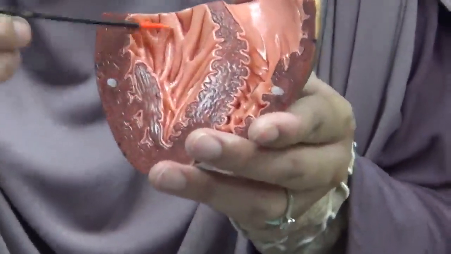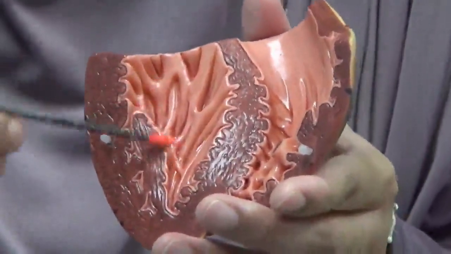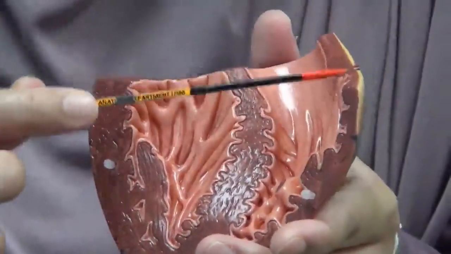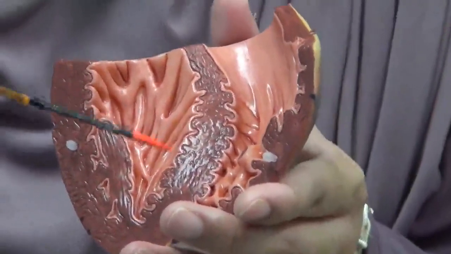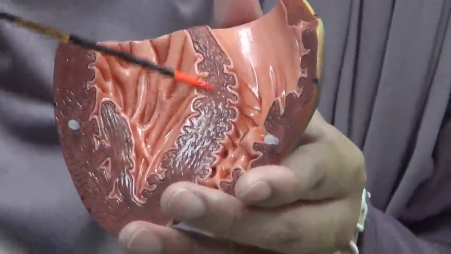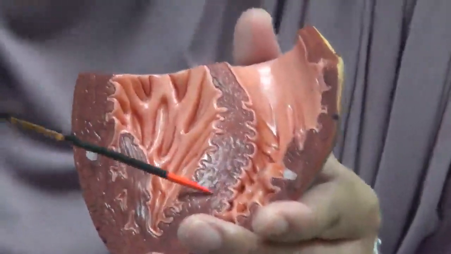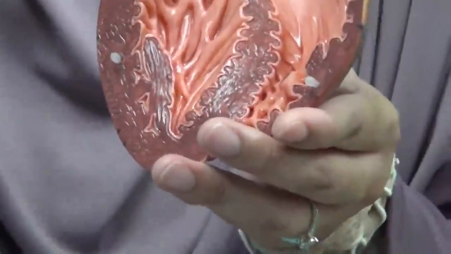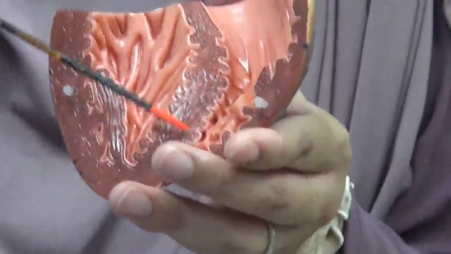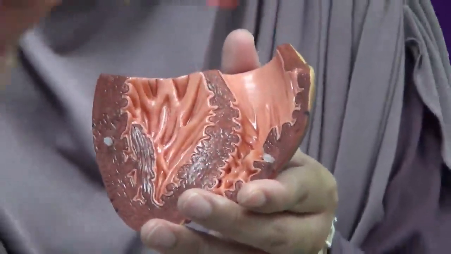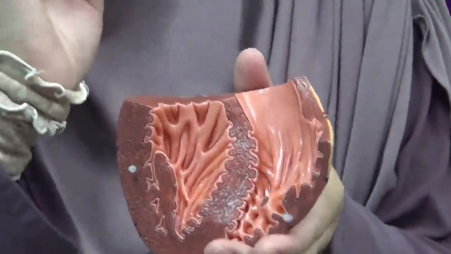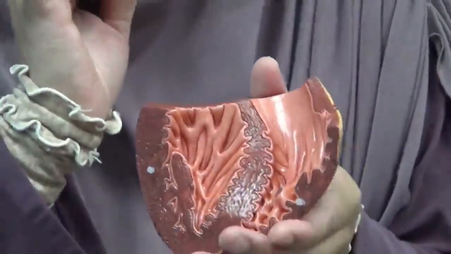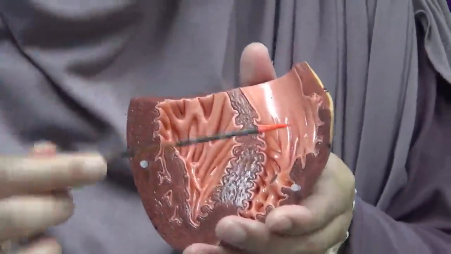Thicker means that this belongs to the left ventricle, compared to this one, which is thinner. So the wall of the left ventricle is thicker. And when you look at the interventricular septum, it bulges towards the right ventricle. So when you do a cross section, the chamber of the right ventricle is crescent shaped. So this is the right ventricle.